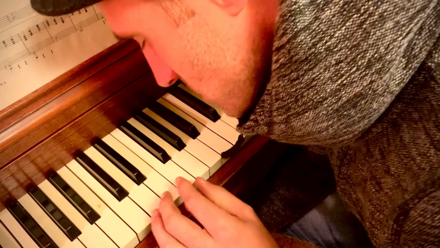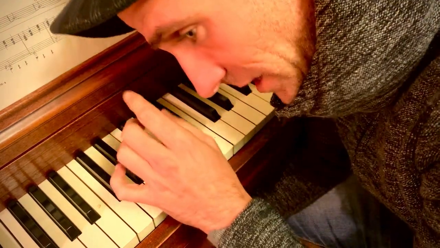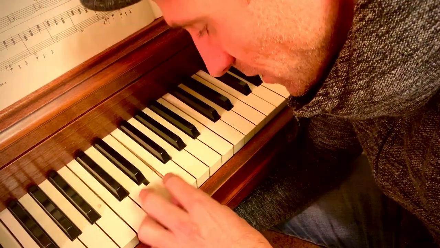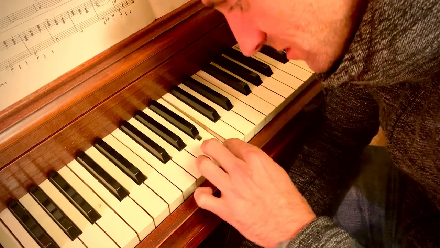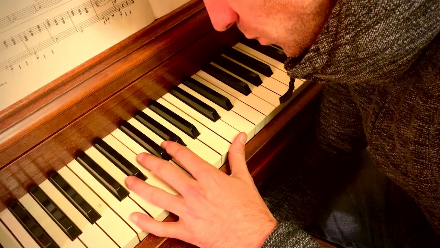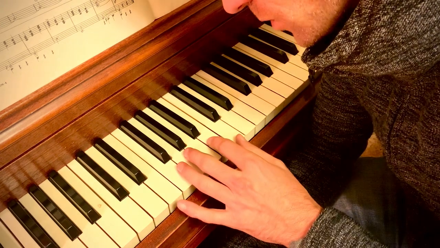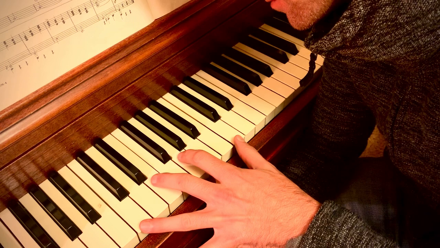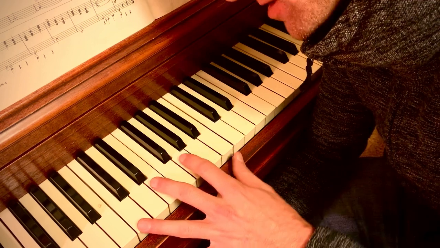Arpeggiation. So now we're going to go from 12 to now 7, a repeating 7. 1, 2, 3, 4, 5, 6, 7. 1, 7, 6, 5, 4, 3, 2, 1. So actually, we have a repeating pattern of 7, but we can include, actually, no, that's fine.